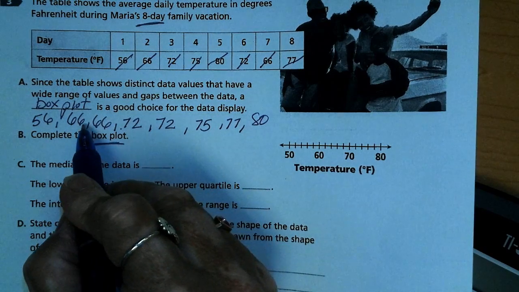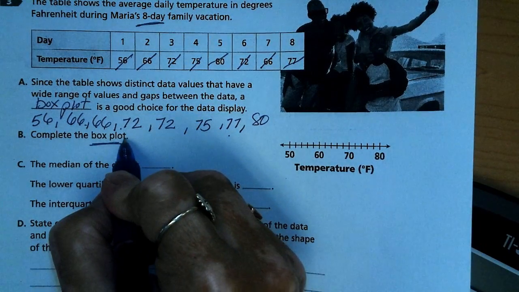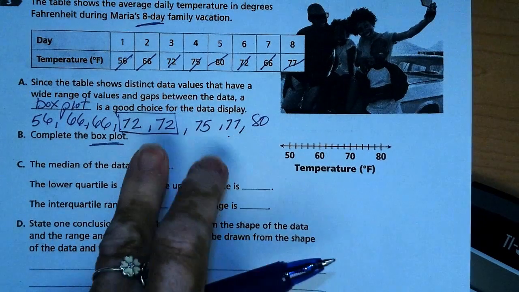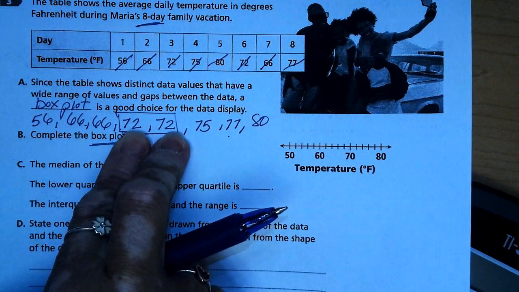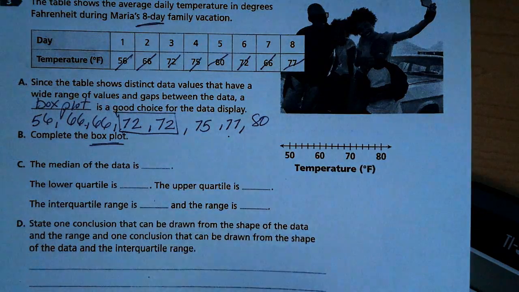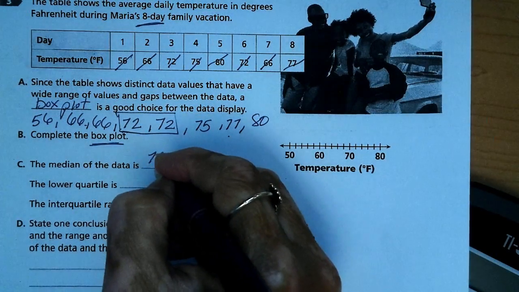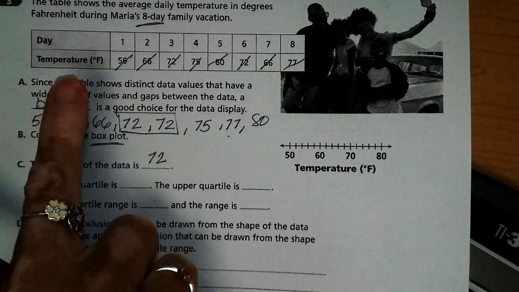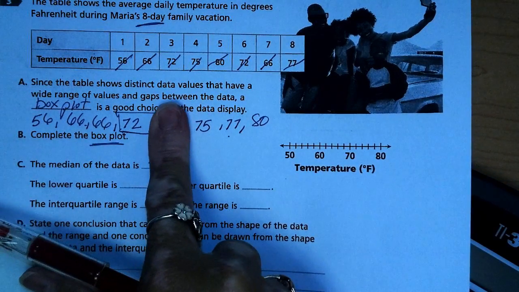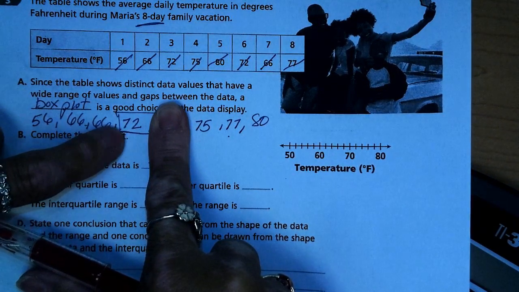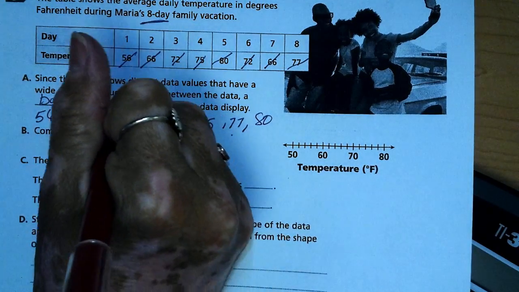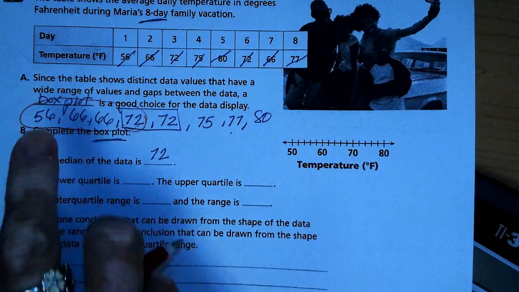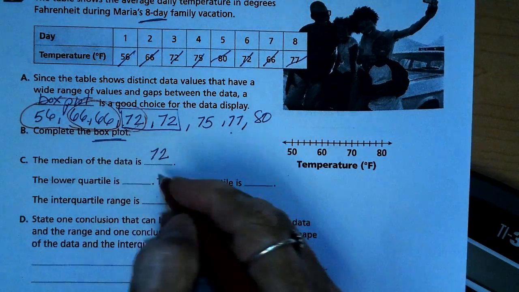So that means I'm going to have 3 on one side, 3 on the other, and 2 in the middle. But the two in the middle are the same. So it's 72. Yep, so my median is 72. Now remember, when we have 2 in the middle, I have to include one of those in the lower quartile. So the lower quartile is 66. Yep.